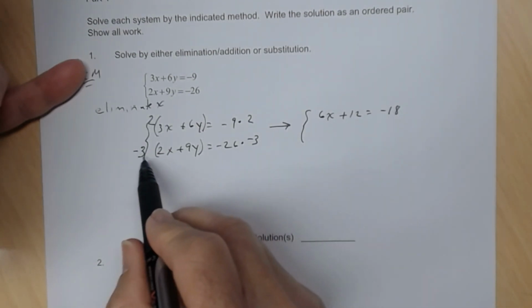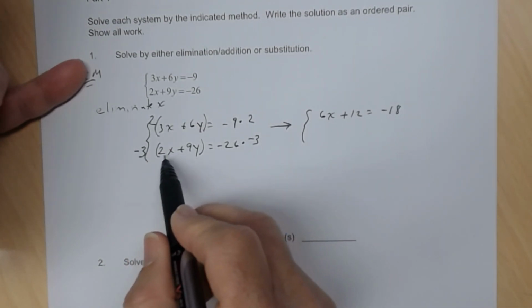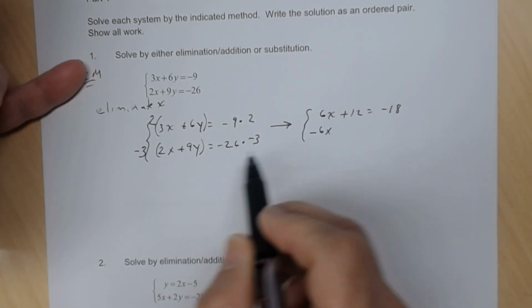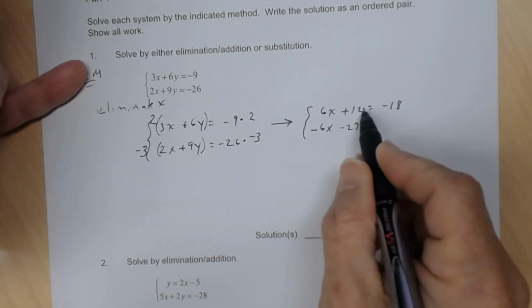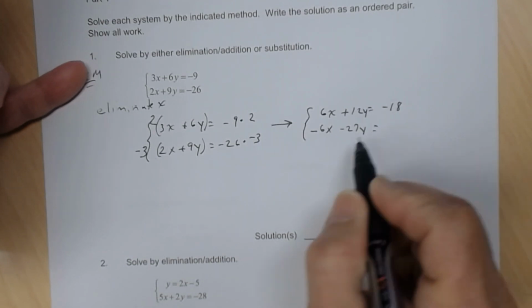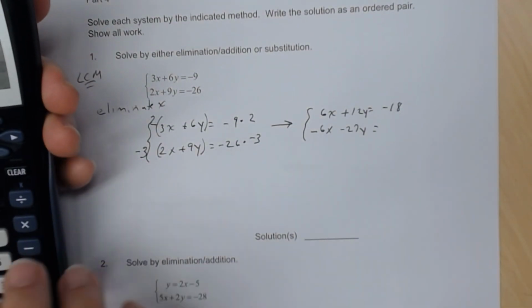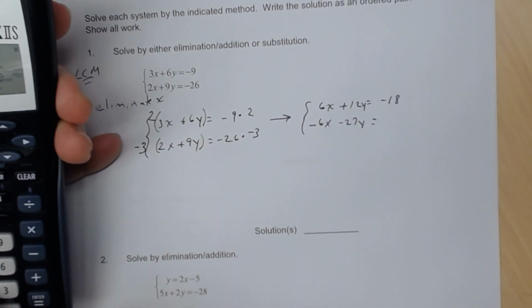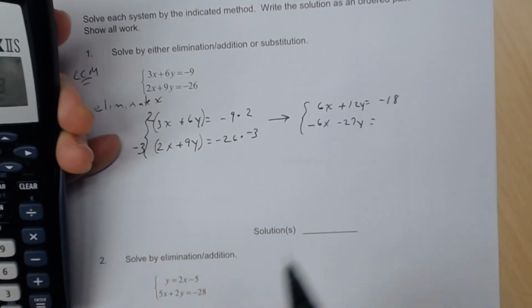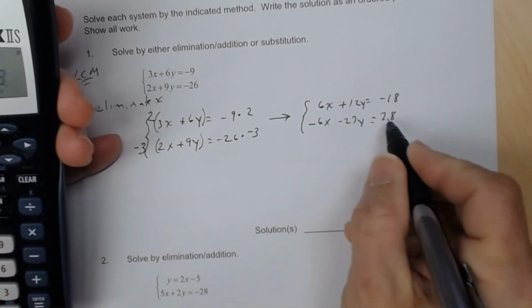Over here, negative 3 times 2x is negative 6x, negative 3 times a positive 9y is negative 27y, don't forget the y, equals, and then negative 26 times a negative 3, a negative times a negative is a positive, so 26 times 3 gives you 78.